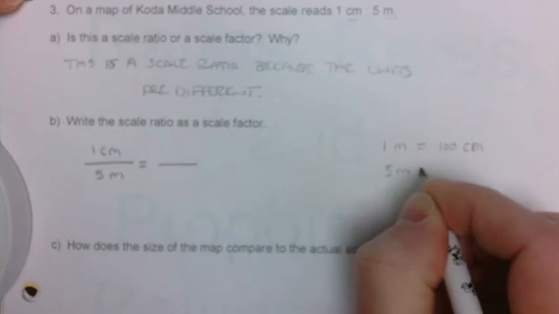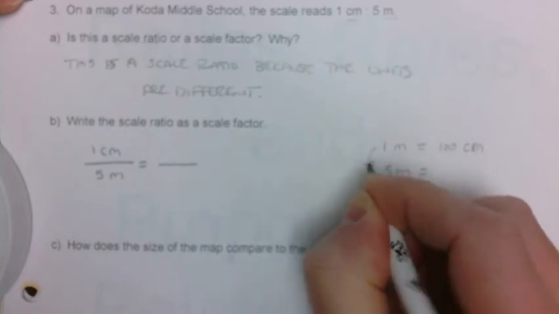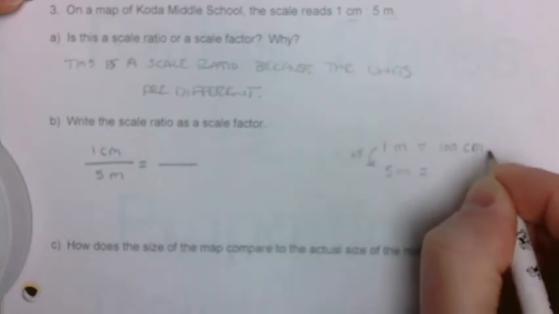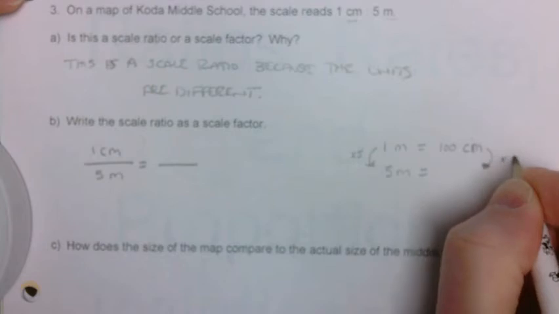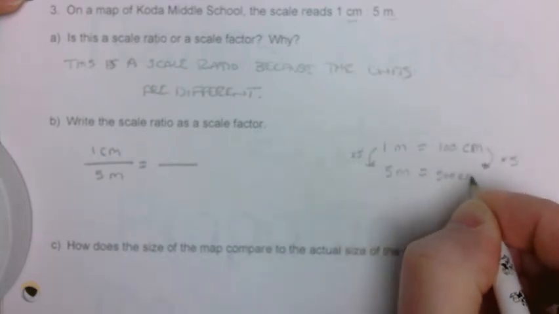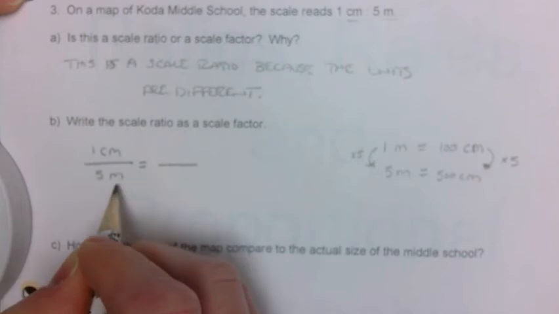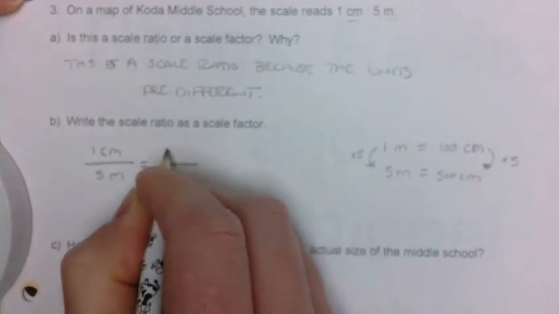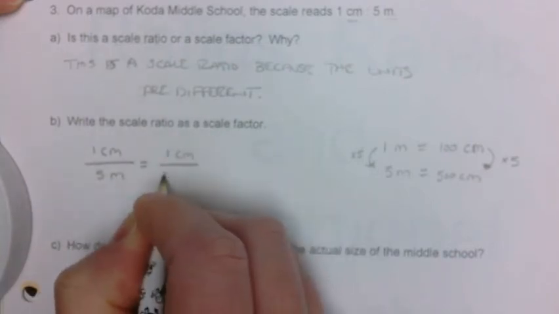They want us to convert 5 meters into centimeters. To go from 1 meter to 5 meters, we multiply by 5. So we'll do the same thing to our centimeters. 100 centimeters times 5 is 500 centimeters. So 1 centimeter corresponding to 5 meters is the same as saying 1 centimeter corresponding to 500 centimeters.